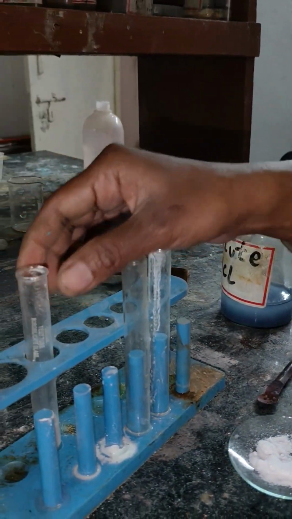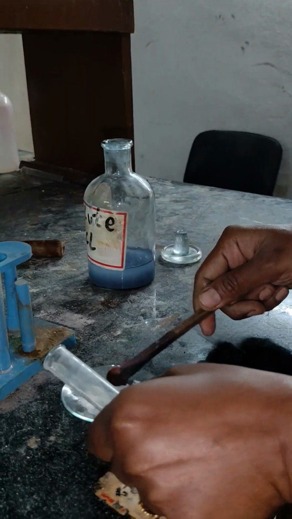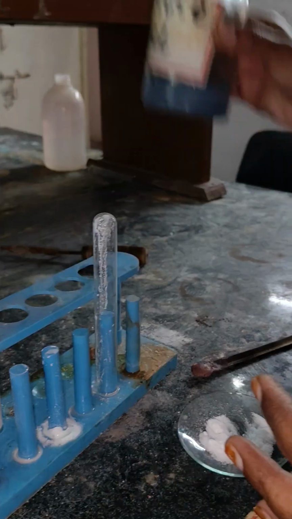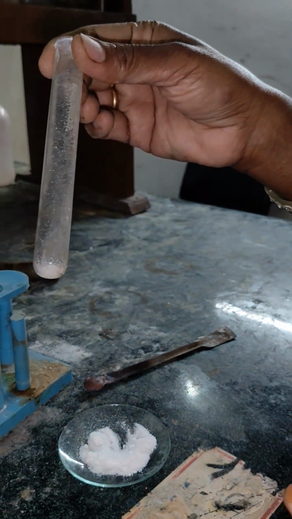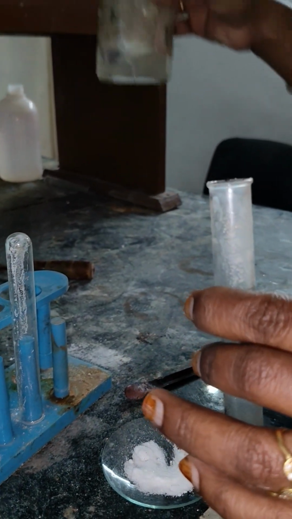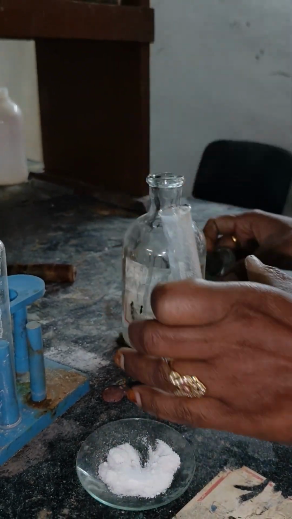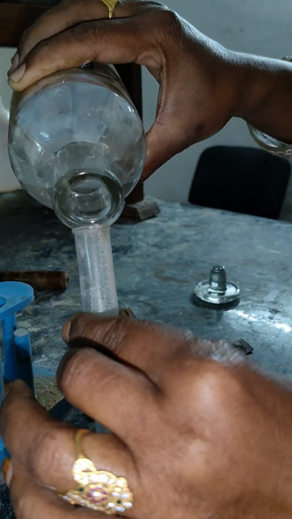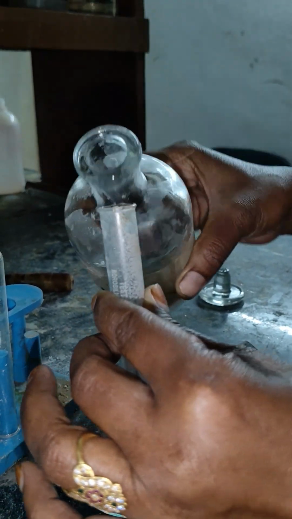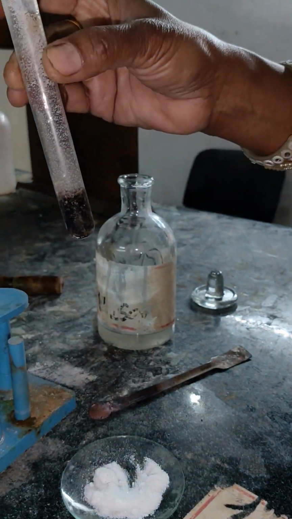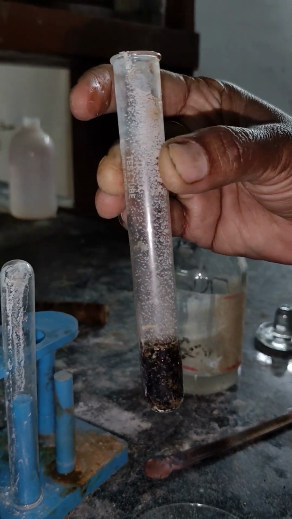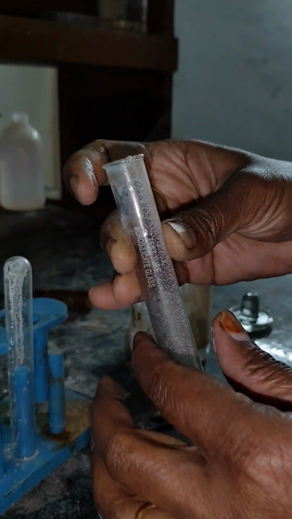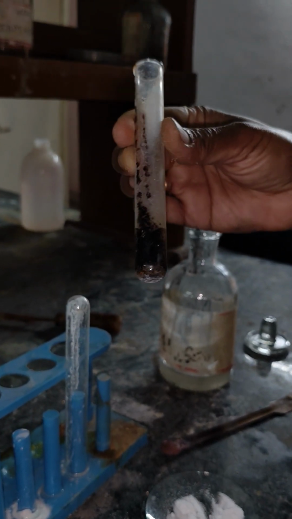So we will go for the third anion, because the two anions are absent. Take a test tube, take some salt, and add concentrated H2SO4. When I add it, if white fumes are evolved, then it will be chloride. If brown fumes are evolved, see here, the whole solution has become brown, and you are seeing that brown fumes are coming out. Slowly the reaction is going on there.